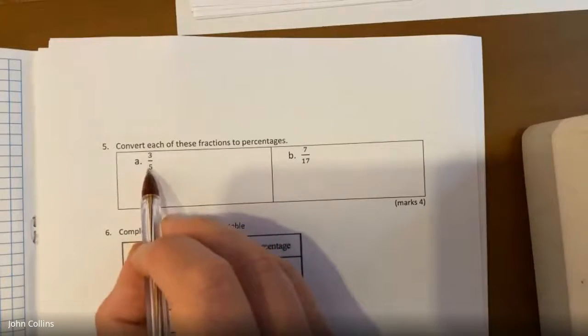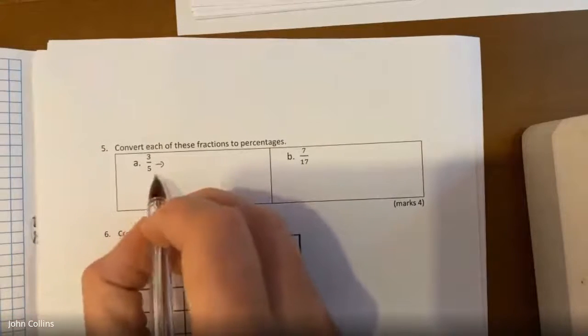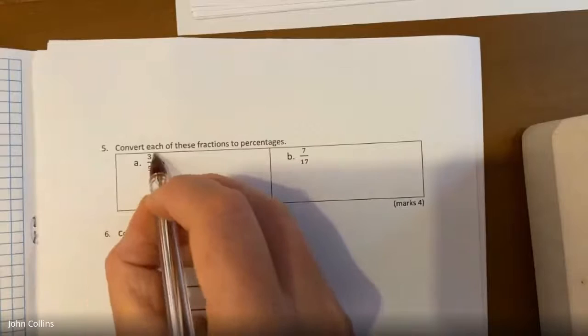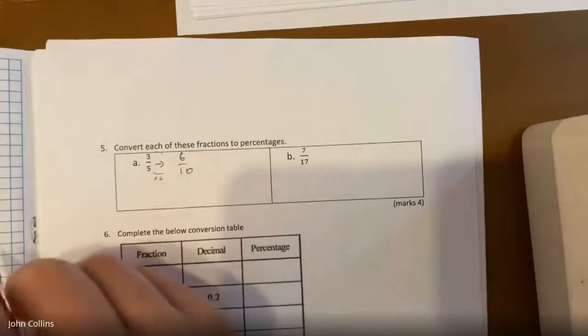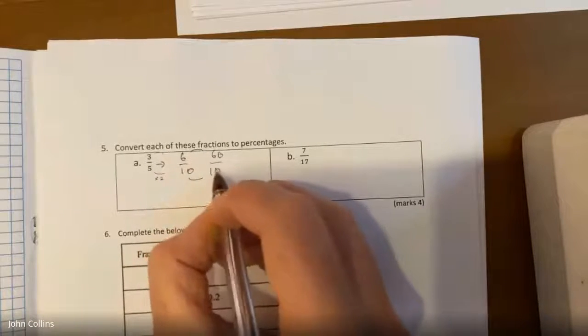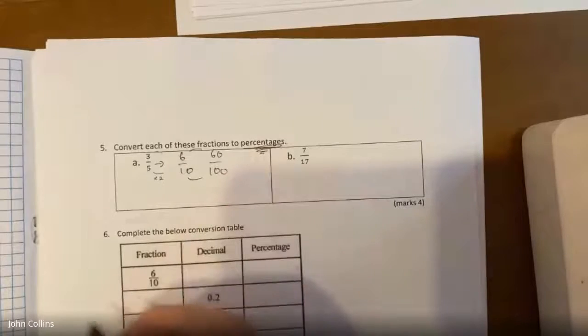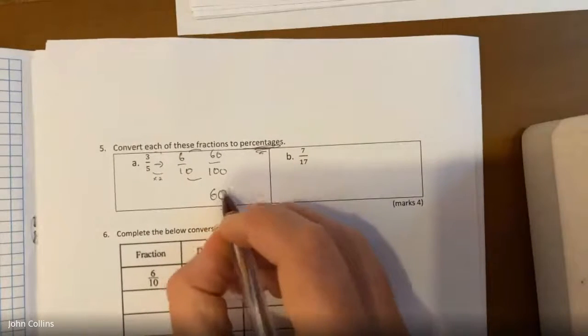So convert each of these fractions to percentages. 3 over 5, well, I'm going to use equivalent fractions here. I know that 3 over 5 can be written as, multiply by 2, 6 over 10. 6 over 10 can be written as 60 out of 100. And then, of course, a percentage is out of 100. So that's 60%.